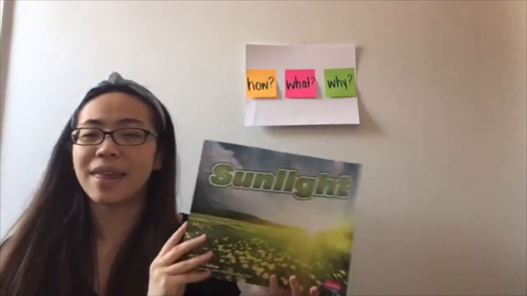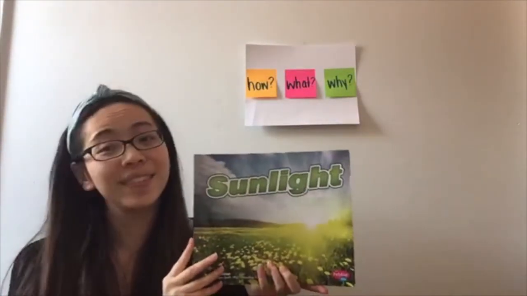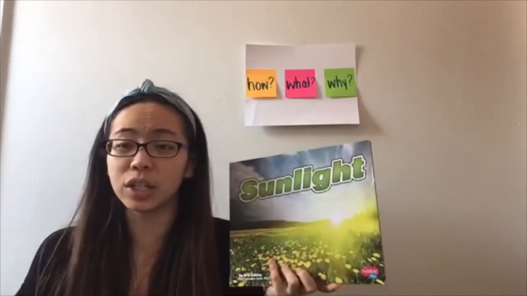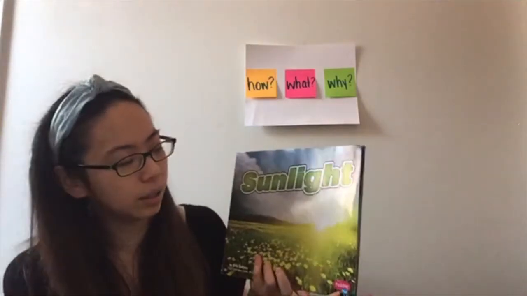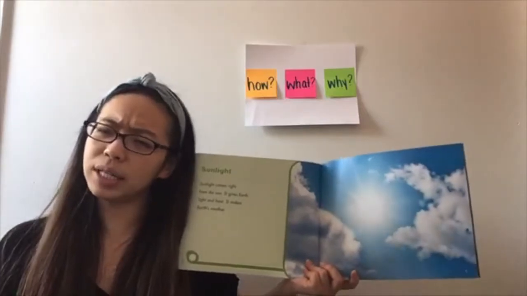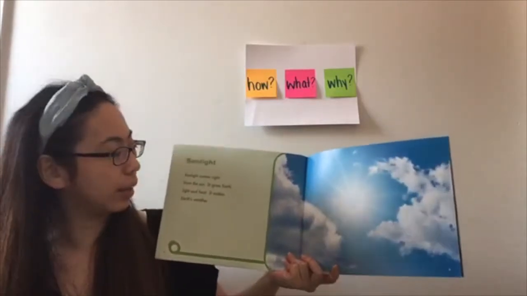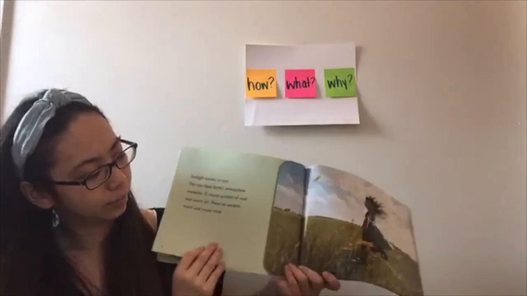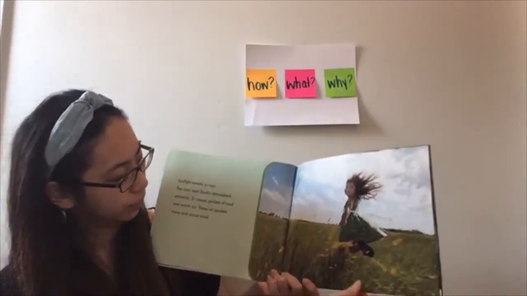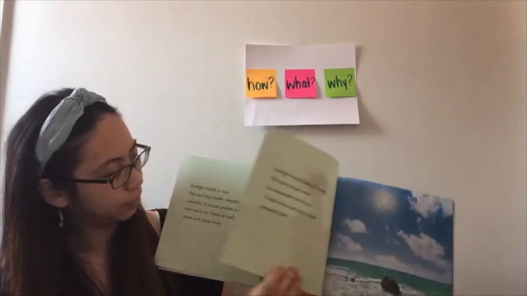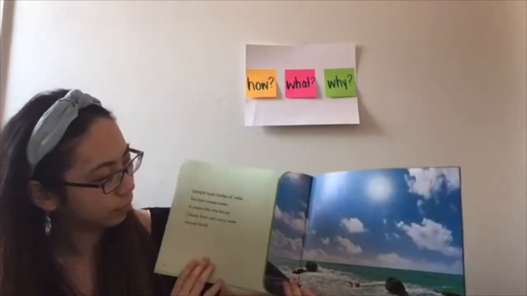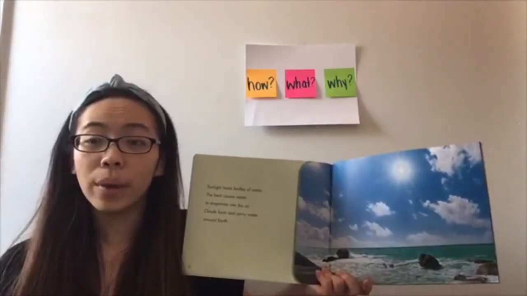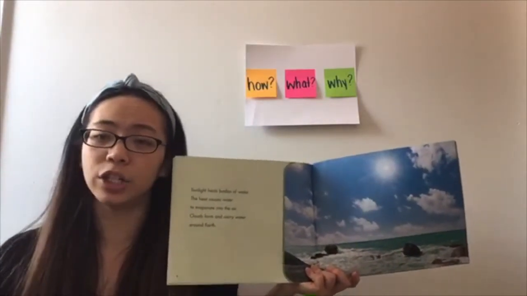Okay, and that's the end of our first read of sunlight. So now that we finished reading, I'm going to go back to a few sections and I want you to tell me what is something that you learned in these pages. I'm going to flip through the pages and I want you to tell me what is one thing that you learned, okay? So what is one thing that you learned in this section?